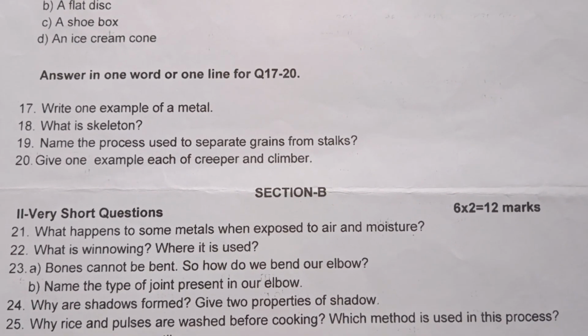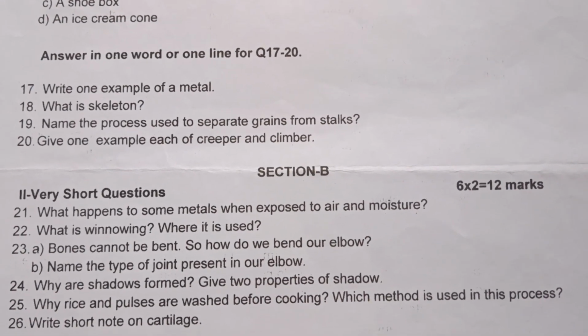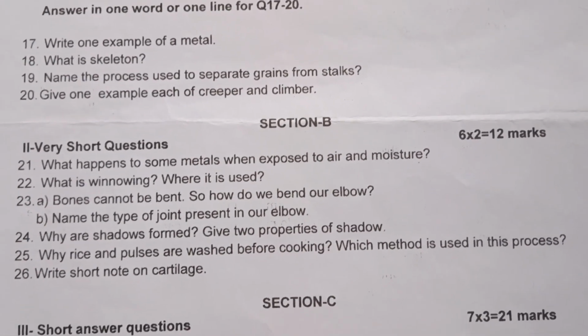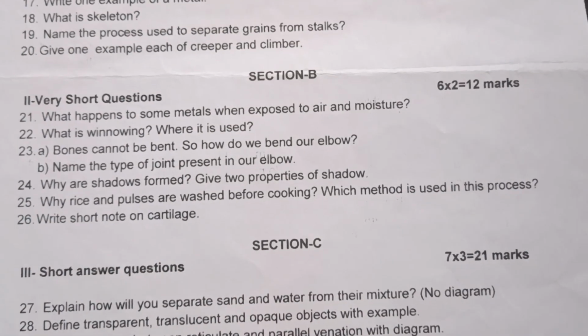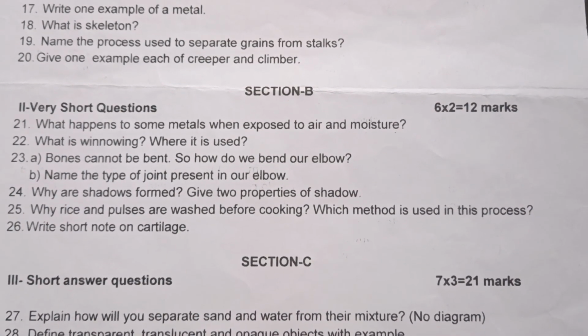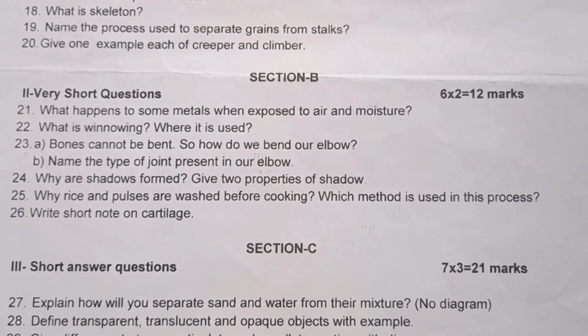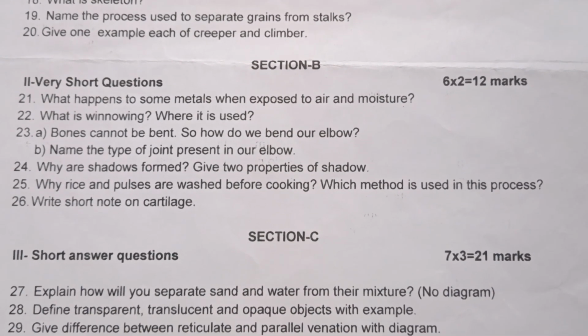Why rice and pulses are washed before cooking? Which method is used in this process? Write short note on cartilage. Section C, short answer questions. Explain how will you separate sand and water from their mixture? No diagram required. Define transparent, translucent and opaque objects with examples.